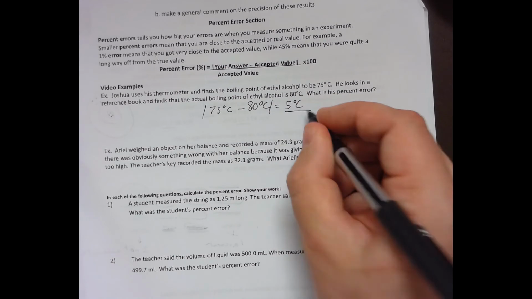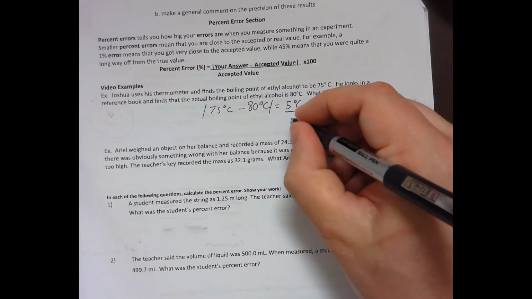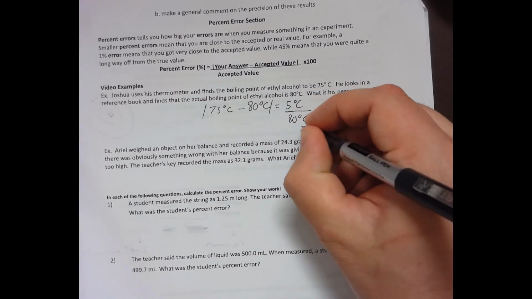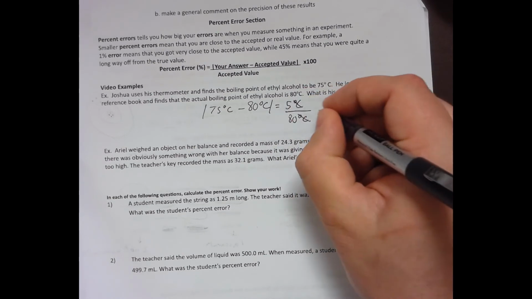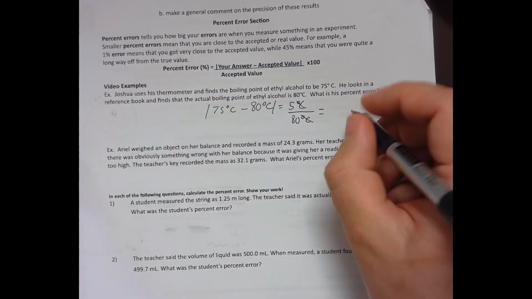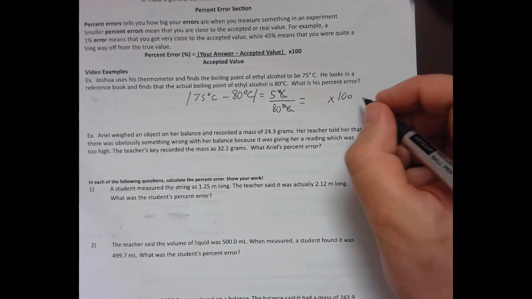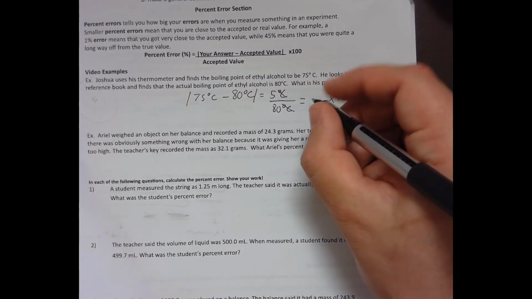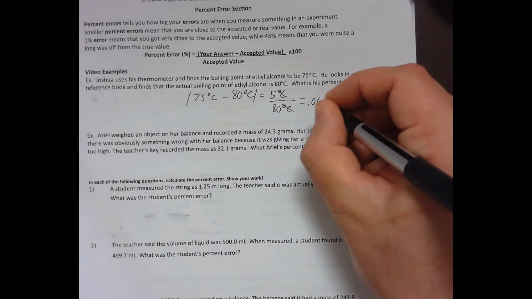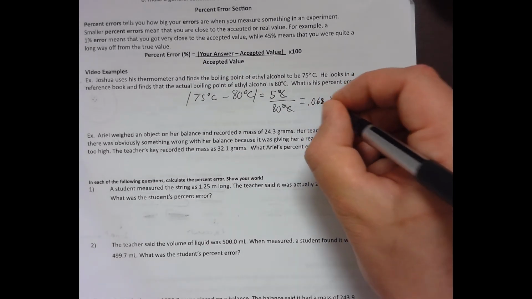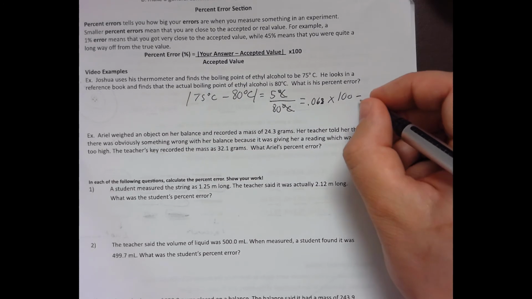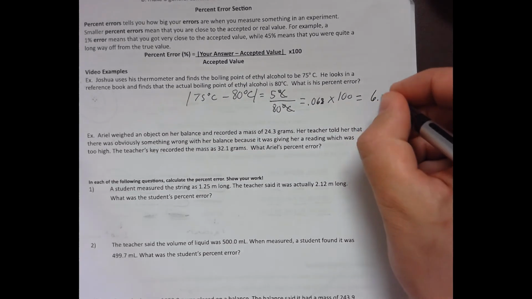And we'll take that and divide it by our 80 degrees Celsius. These two cancel out. That gives us whatever this answer is times 100 to give us our percentage. So in this case it is 0.062 or 0.063. So if we get this, we get 6.3%.